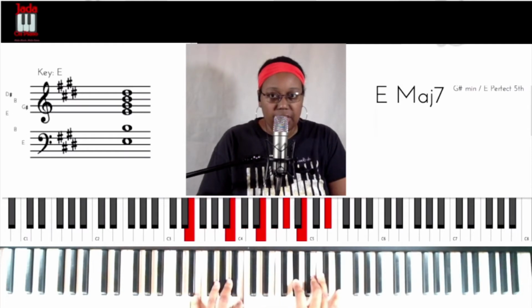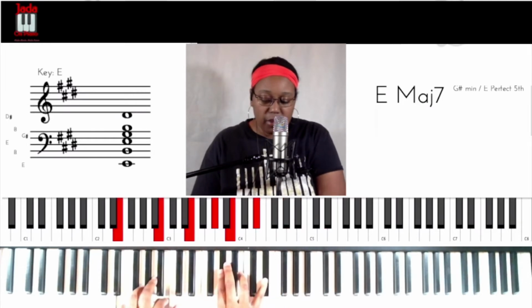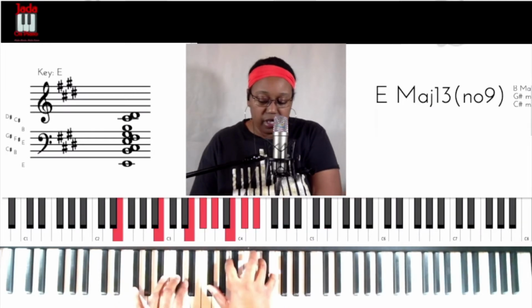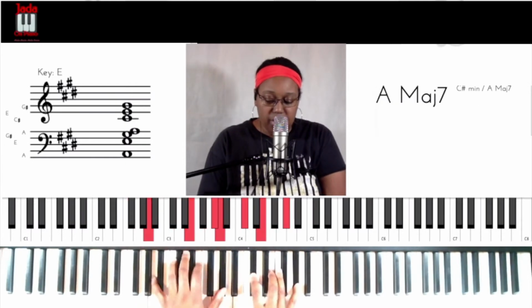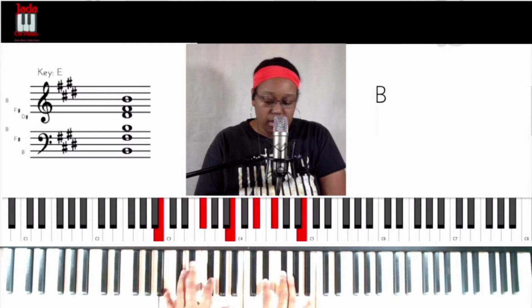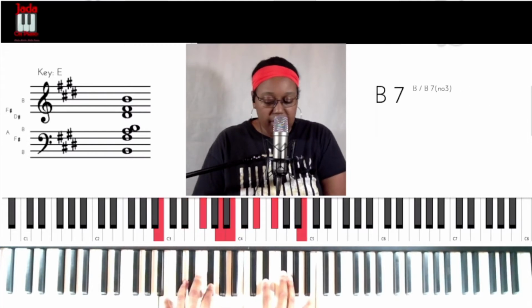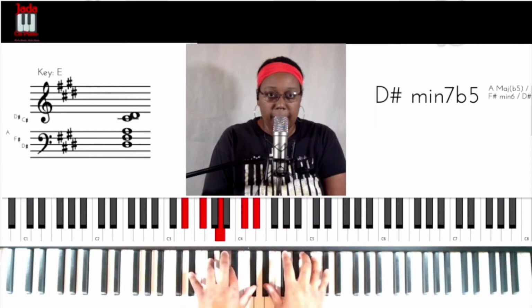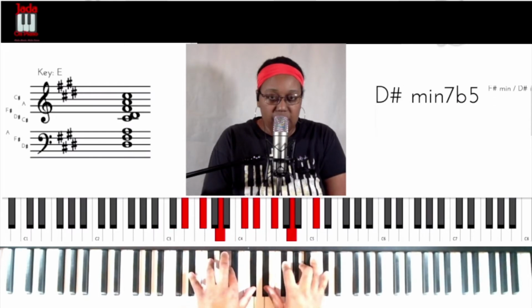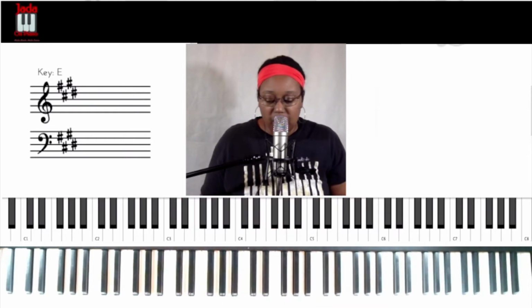There's our major 7 again. So I didn't say them all the way. 1 is major 7, 2 is minor, 3 is minor, 4 is major, 5 is dominant, 6 is minor, 7 is half diminished or diminished. There we go. We've got our chords.